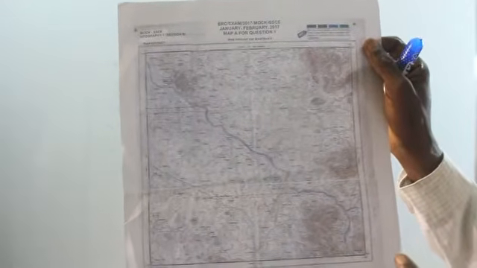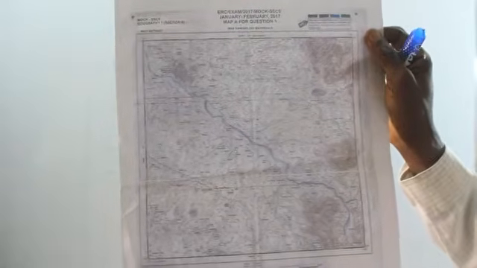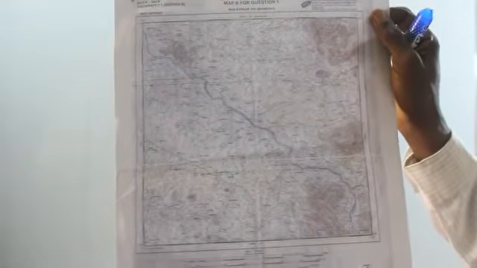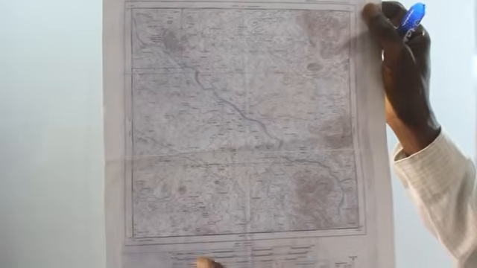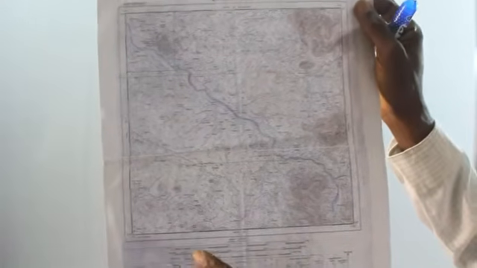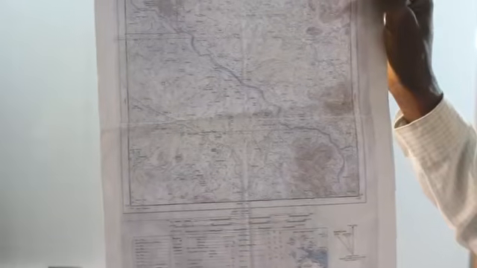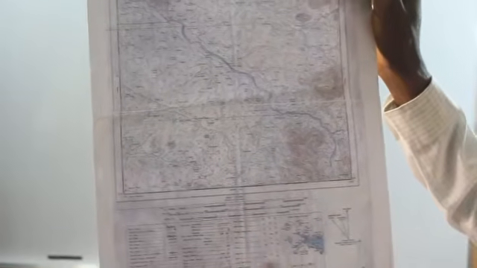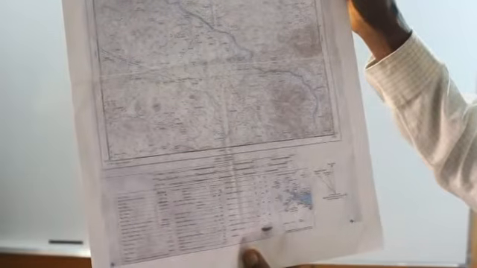If you look at this map, this is a typical example of a cartographic map. Under this cartographic map, we have a scale. This type of scale is what we call a linear scale. If you look at it very well, it is calibrated in meters.